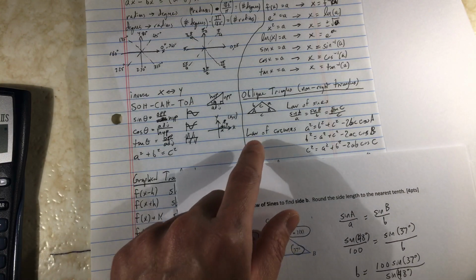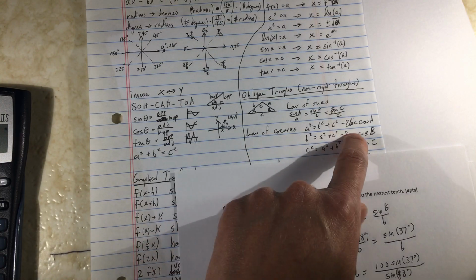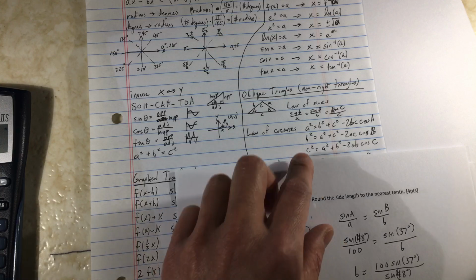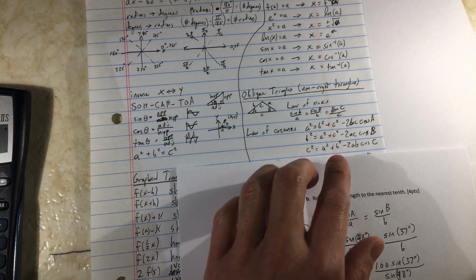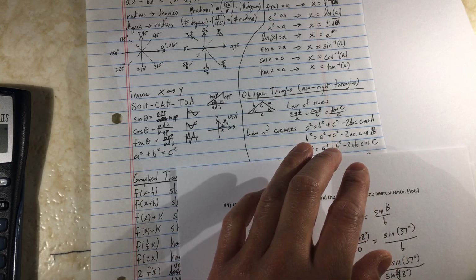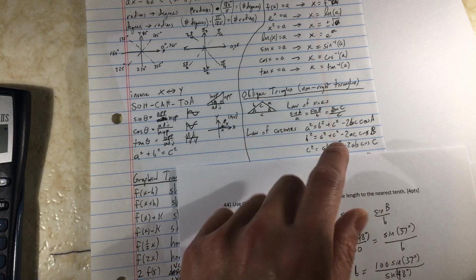I also threw in the law of cosines. So there are 3 ways of writing it where basically you just switch 2 of the things.